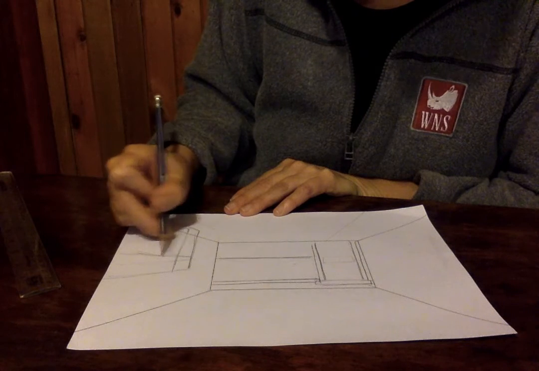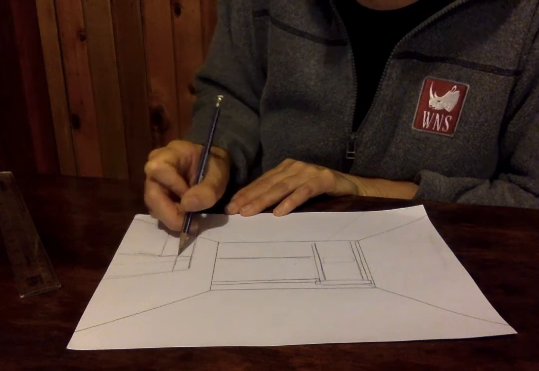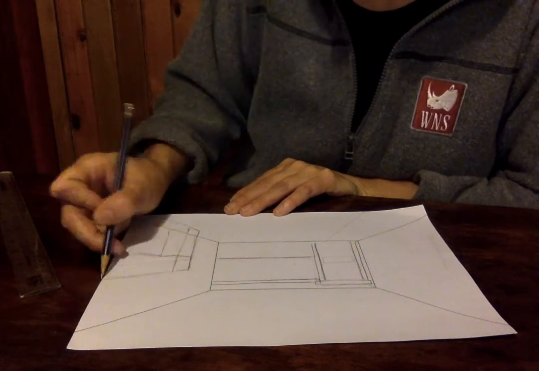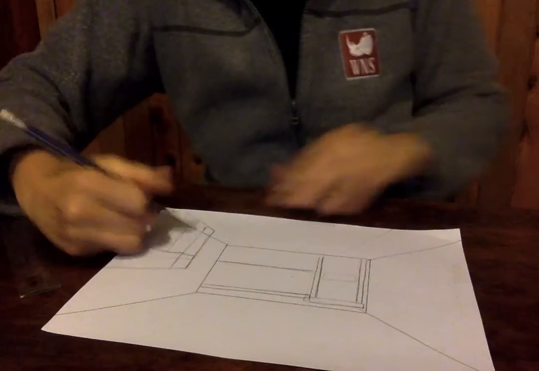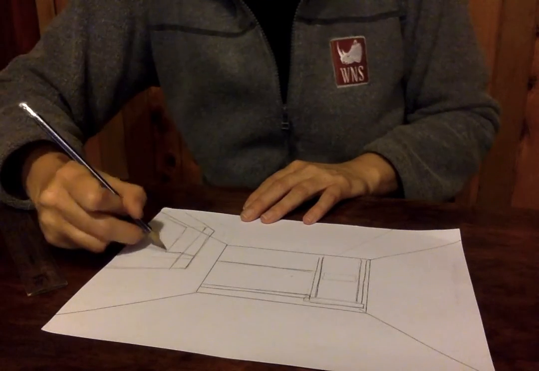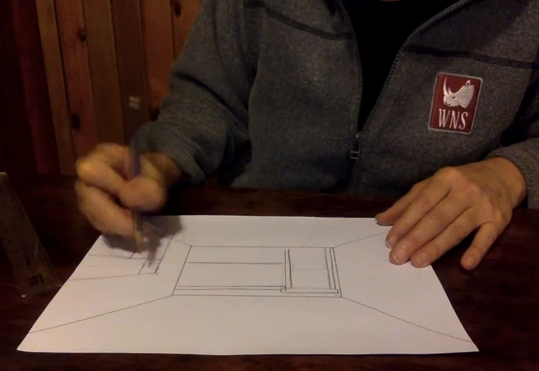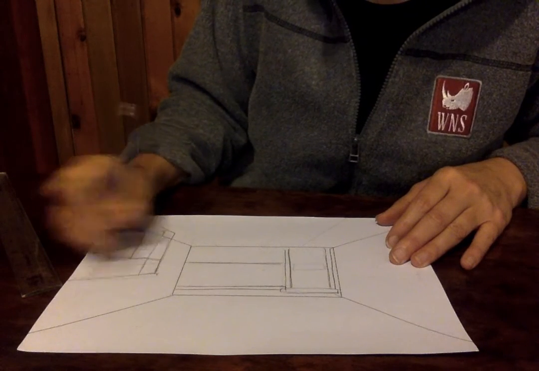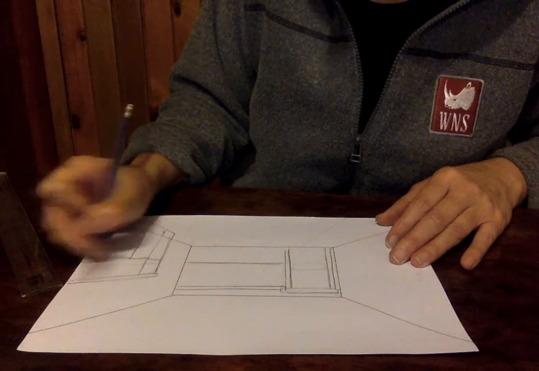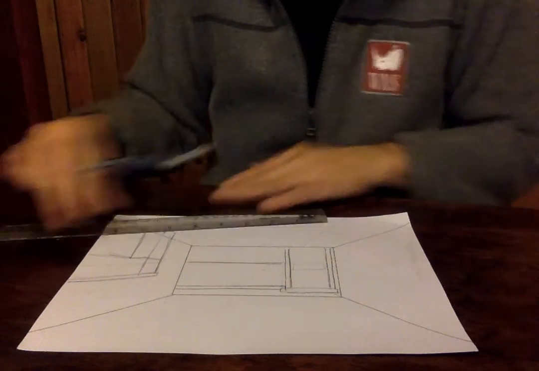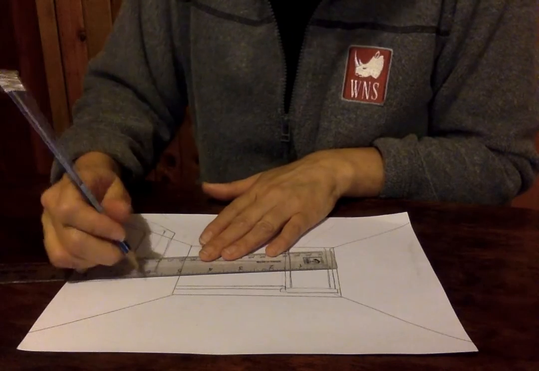And again, these are just my sketching lines to help me get started. I would take more time with the details, right? Here's that wooden part on top of the fireplace. And you can see that this line goes to the vanishing point.